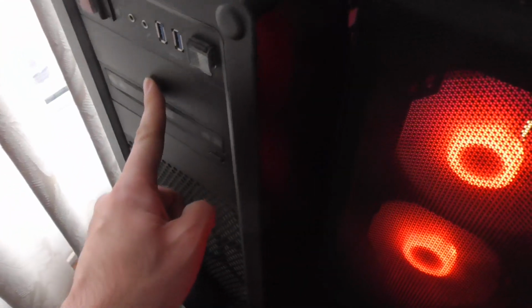It has one, I think it's a 140mm exhaust fan, and this one has no 5.25" bays. It also has no 3.5" bays. There are no bays like this one, you see. There's no need for 5.25" bays because people don't use optical discs anymore.